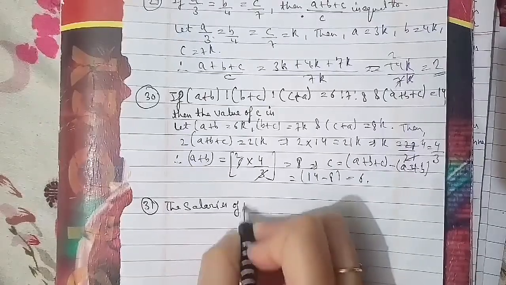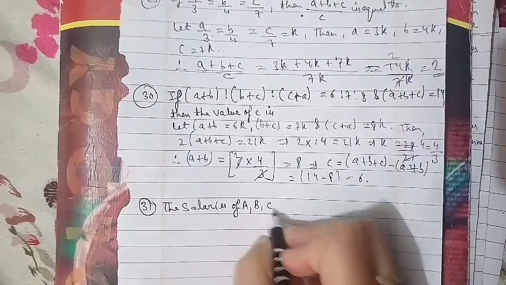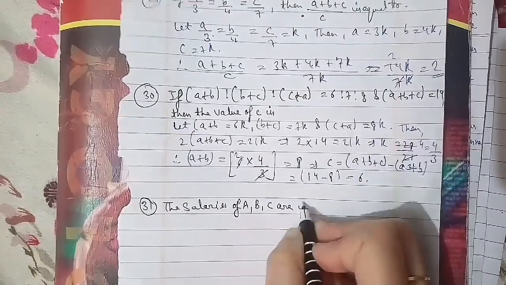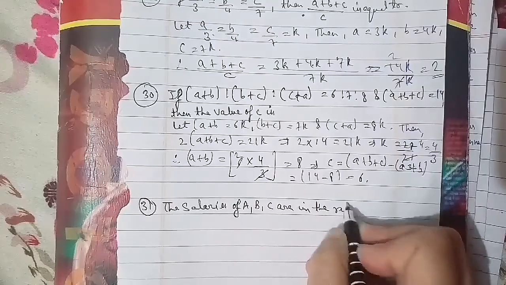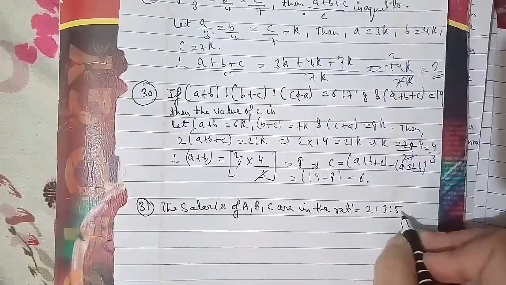The salaries of A, B, C are in the ratio 2:3:5.